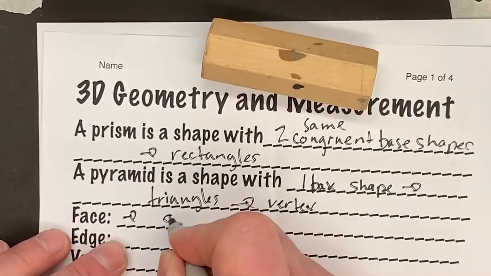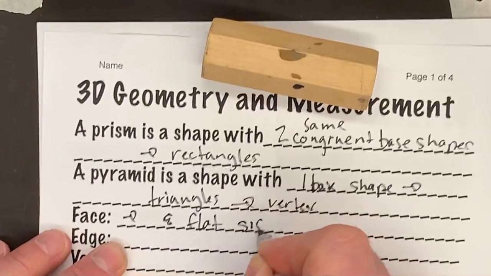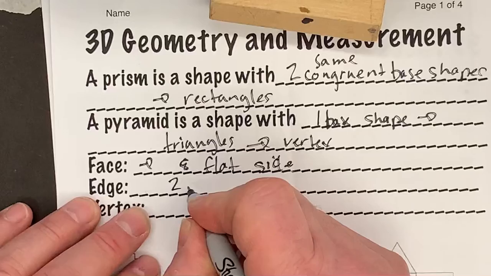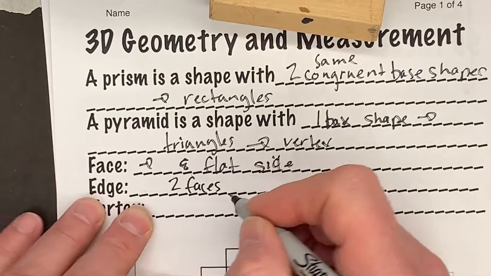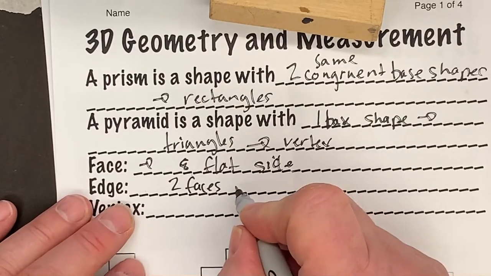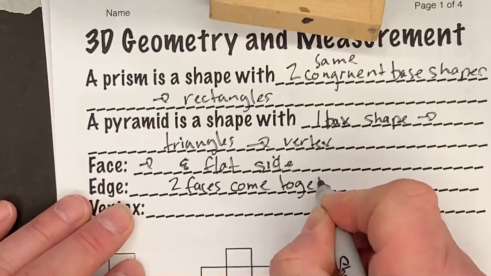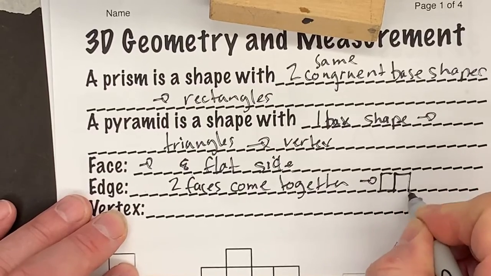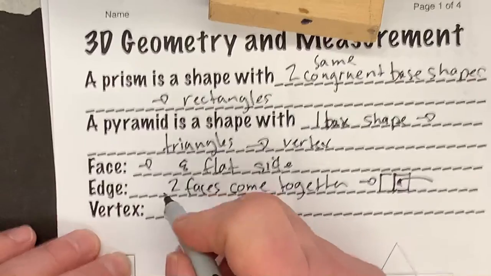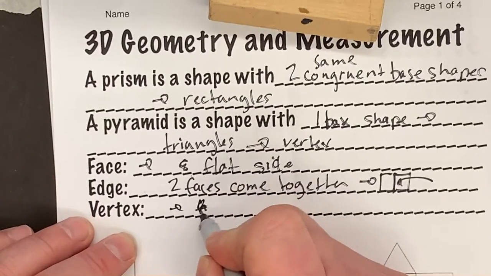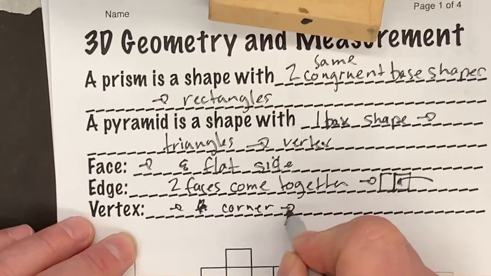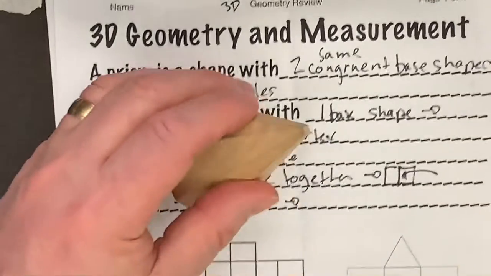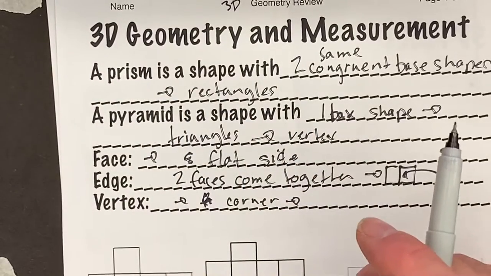What's a face? A face is the flat side. Let me just check to make sure that's working. Yep, flat side. An edge is when you have two faces come together. I'm doing this pretty quickly, but you can fill it in and do a better job than I'm doing. There's one face, there's the other face. The edge is the line in between. And a vertex is a fancy word for corner, and it's when different faces come together. Most typically, you've got 3 faces come together, but in a pyramid, you can have lots of triangles coming together to form a vertex.